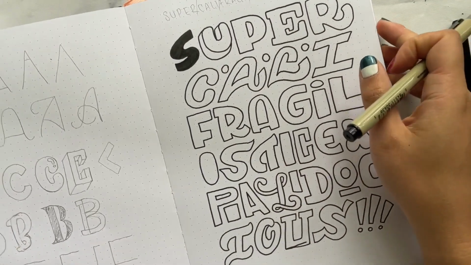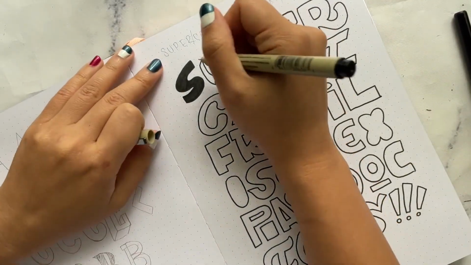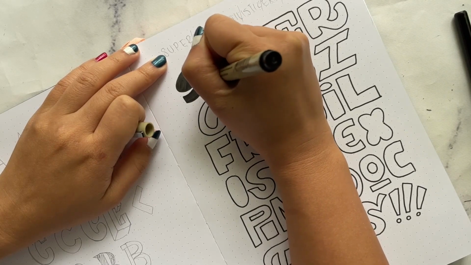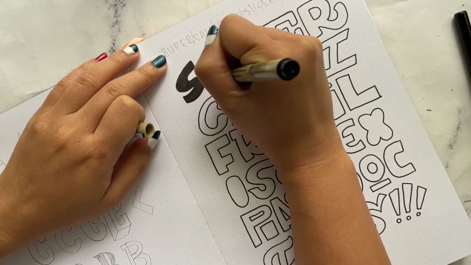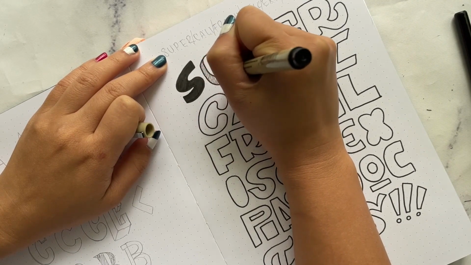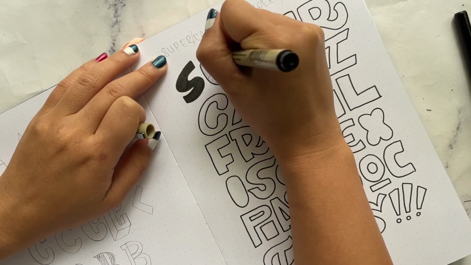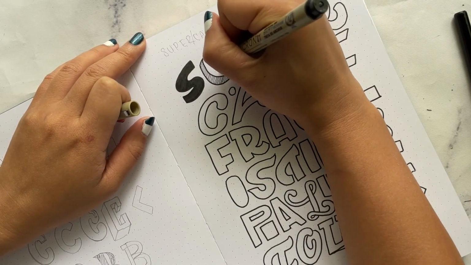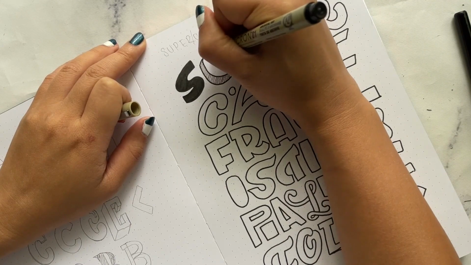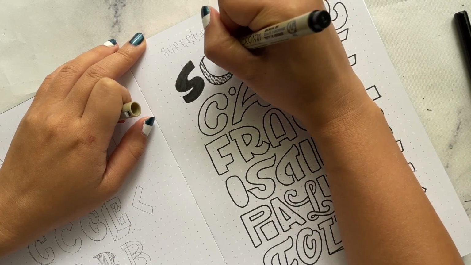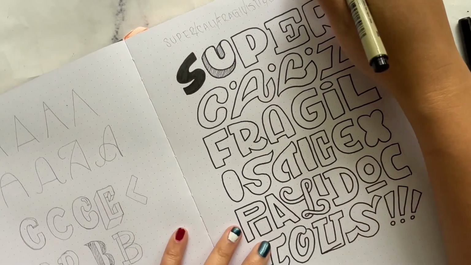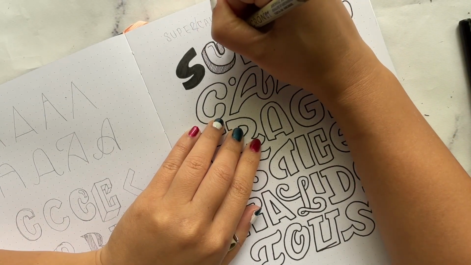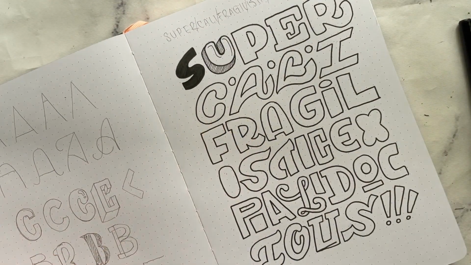For the U, I'm going to just draw some diagonal lines on the 3D with my thin pen. Same here, and I'm just going to clean up my lines a little bit because I made some little mistakes. All right, and then I'm going to draw some highlights. And there you have it.